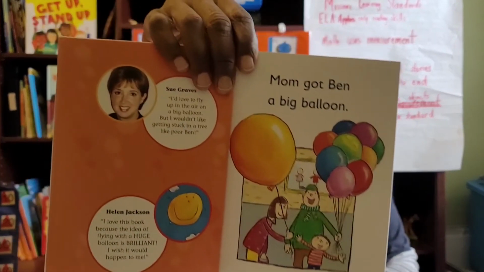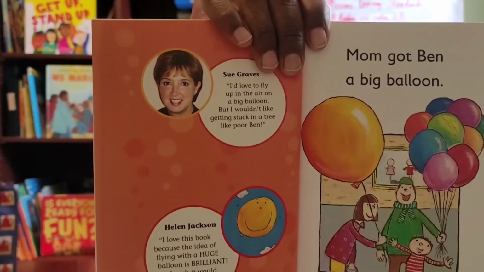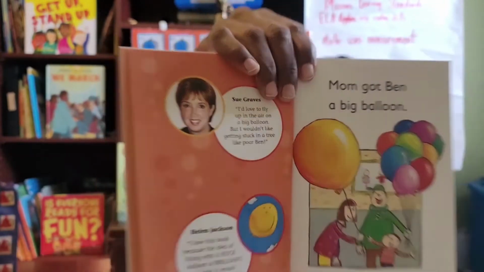All right. So we're reading this with permission from Crabtree Publishing. Ben and the Big Balloon. And the author is Sue Graves.